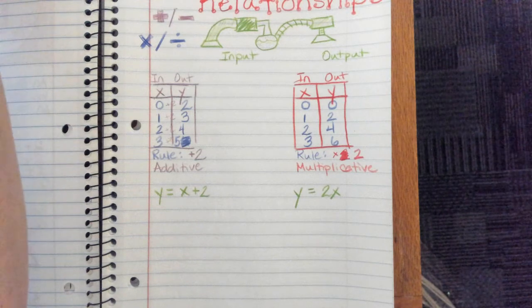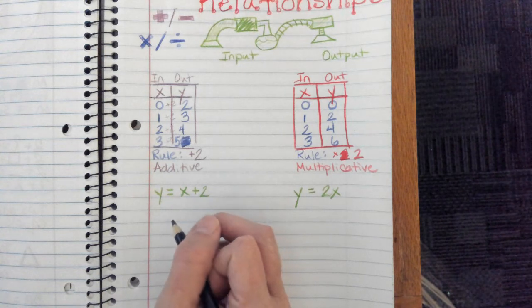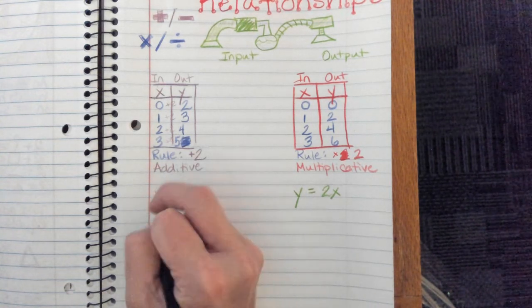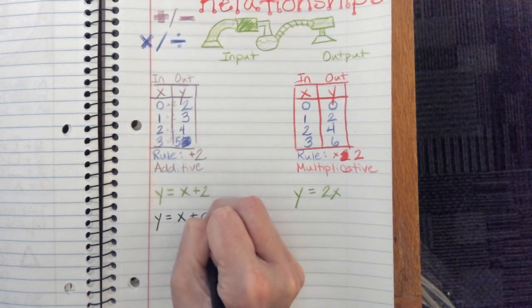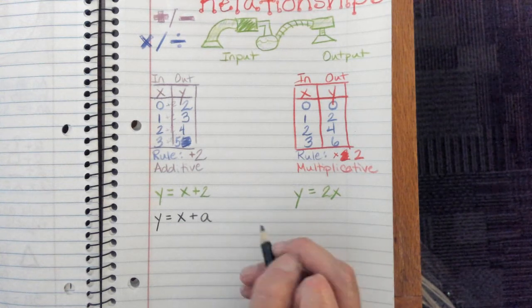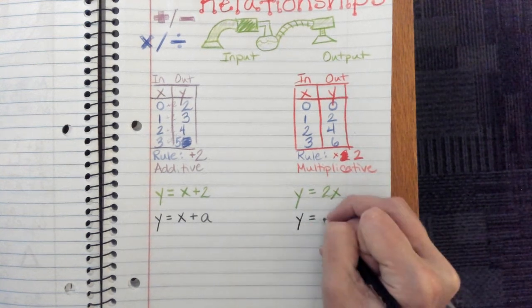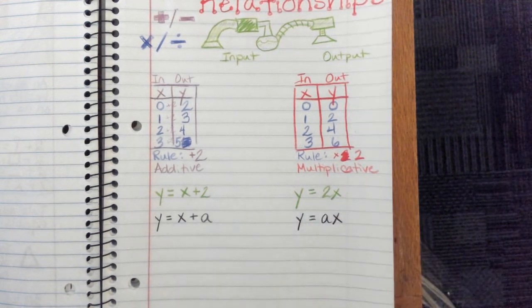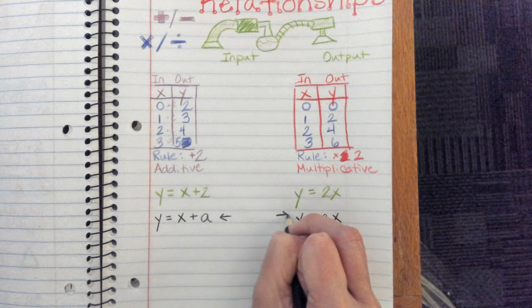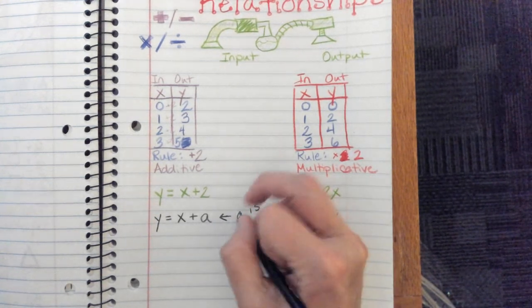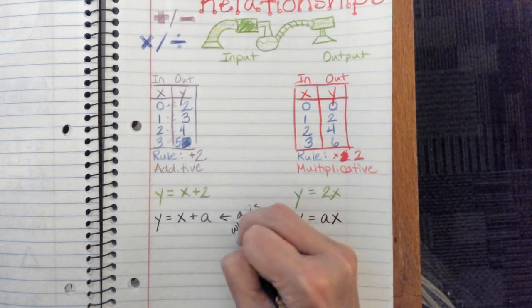I can make a generalization then, that anytime I have an additive relationship, I can use the formula y equals x plus a. Okay, and I know that a is new. For any multiplicative relationship, y equals a times x. Okay, in this case, a is whatever number the rule is.